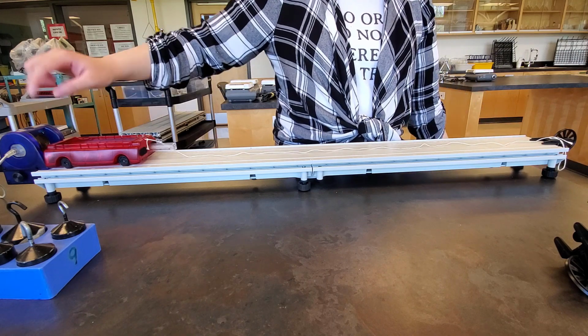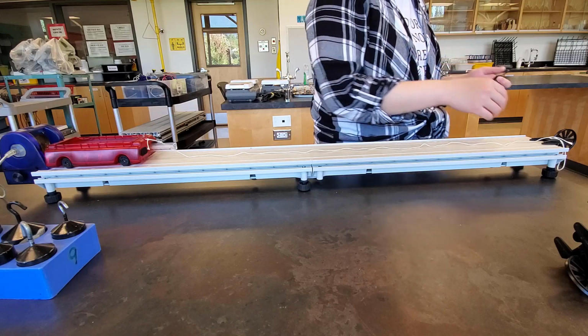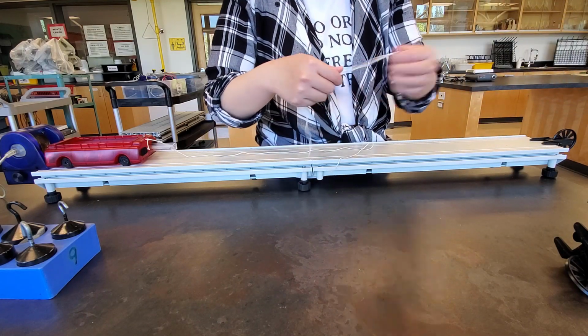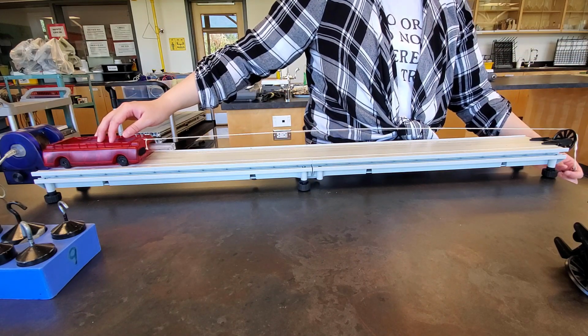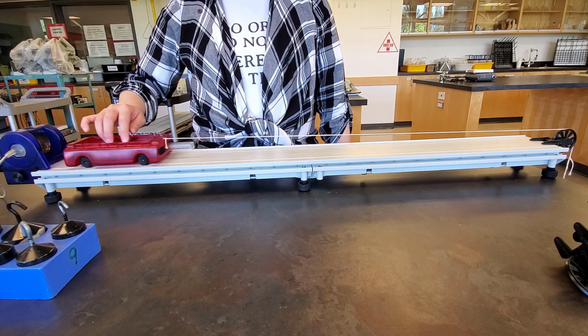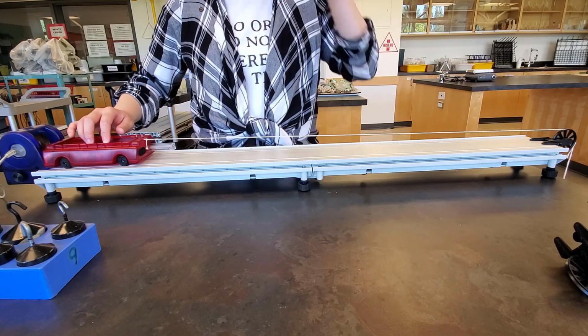So maybe have one person hold on to the cart over here, and then what you're gonna do is attach this 500 gram mass onto the other side of the string, and you're gonna hook it over that pulley that you have on the other side. Okay, so then I'm just gonna dangle the mass and I'm gonna hold the cart. You can see the cart is already wanting to go because I have a weight on the other side.